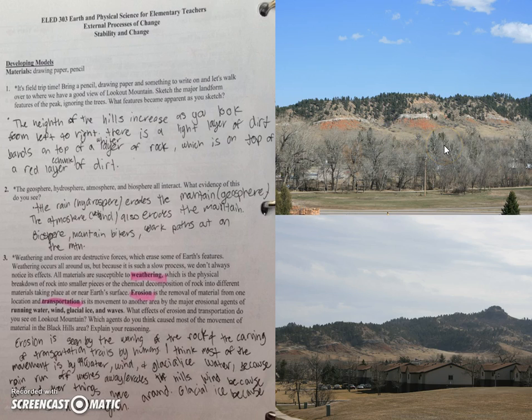and the geosphere refers to the mountain itself, and the atmosphere you can see in the pictures from the wind that has eroded the side of the mountain.